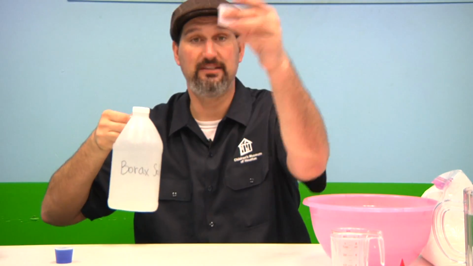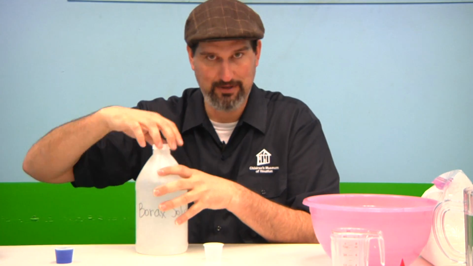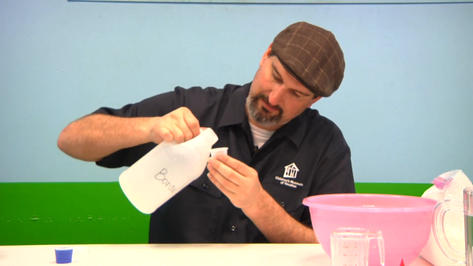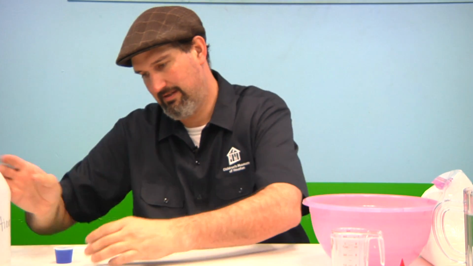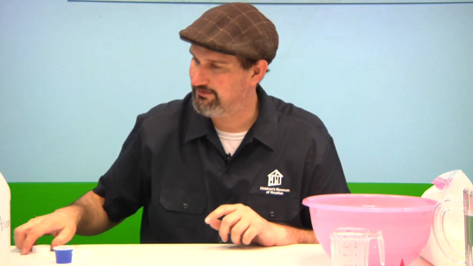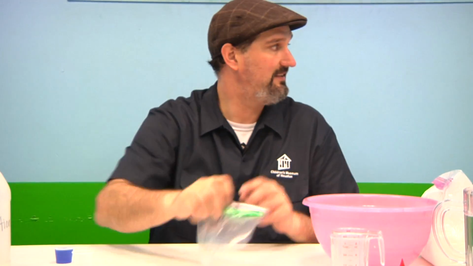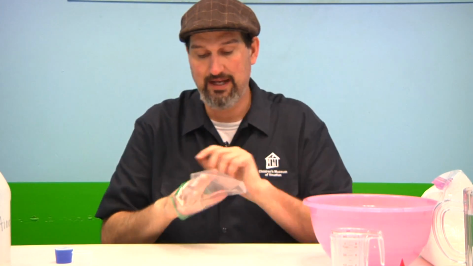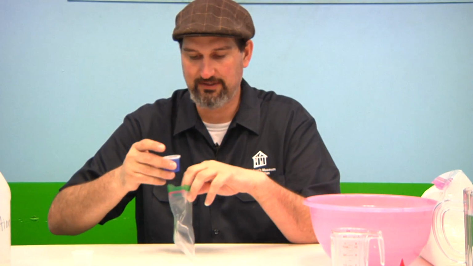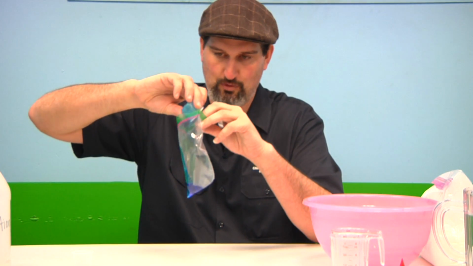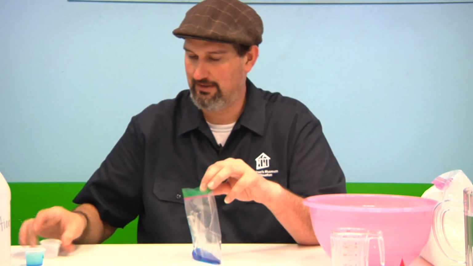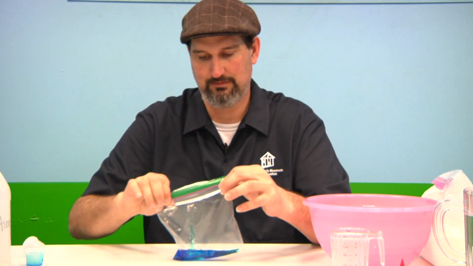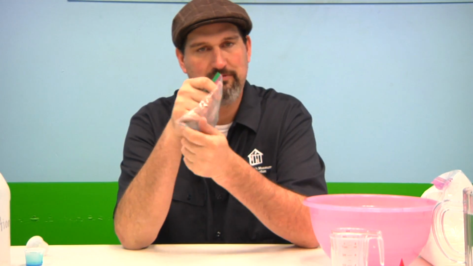Next, I'm going to put a ½ ounce of the borax solution into a different 1 ounce cup. So I'm going to fill it up about halfway. Again, you want to be really careful. There we go. It's okay if you spill a little bit, it won't hurt you. What I'm going to do next is this. I'm going to go ahead and first put the glue solution into this bag. Then I'm going to put the borax solution on top. I'm going to seal the bag up, and I'm going to start to knead it together.